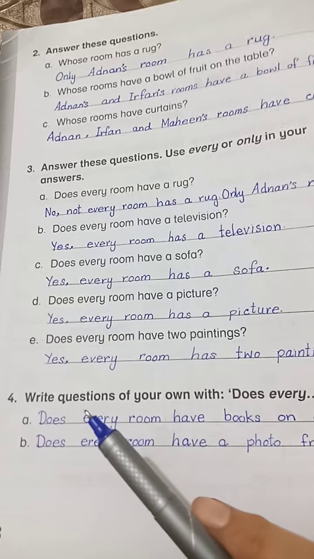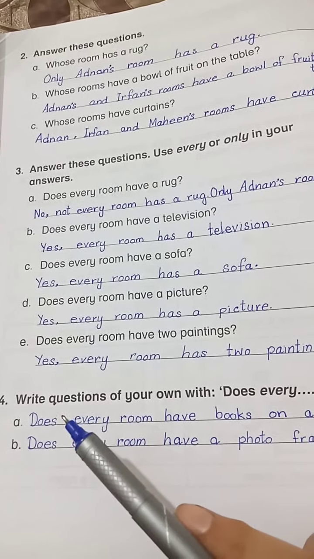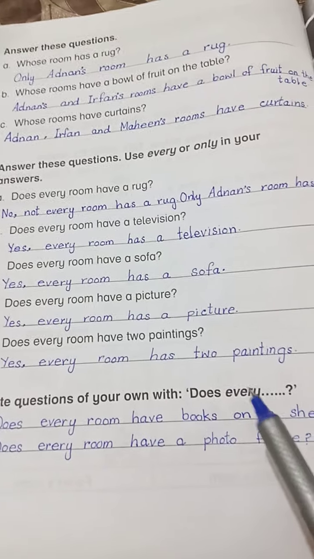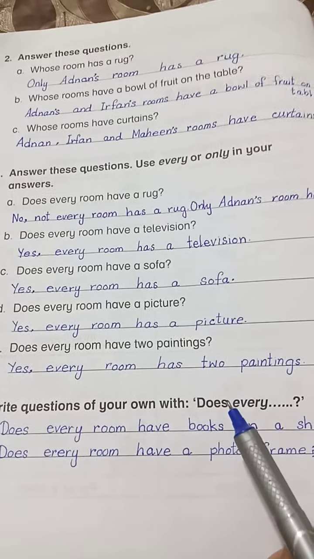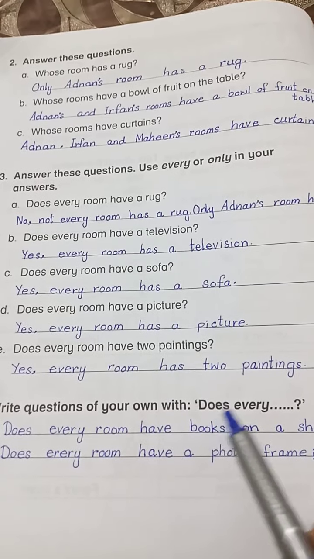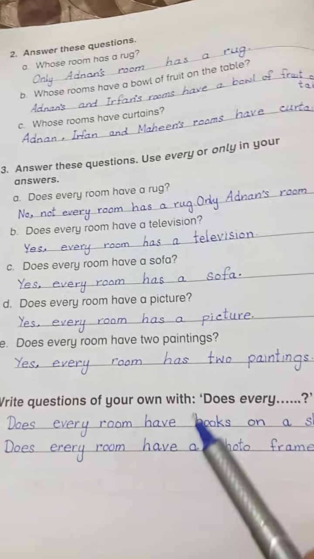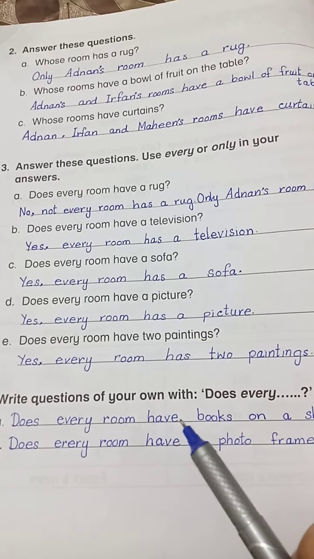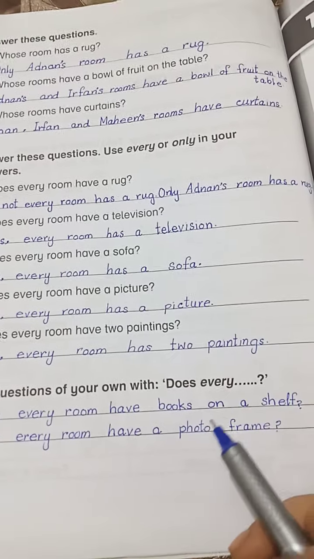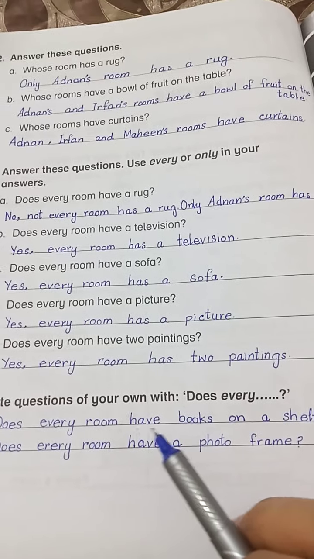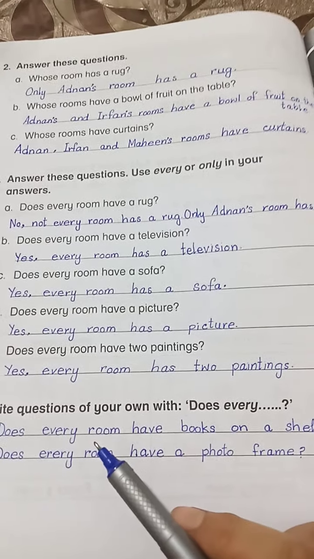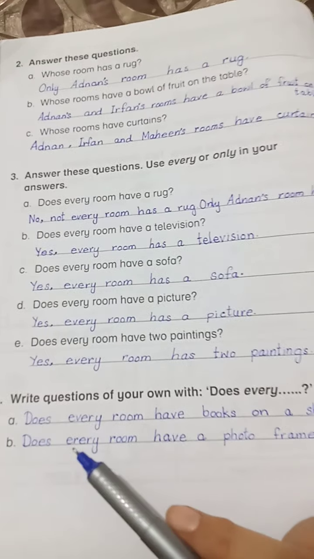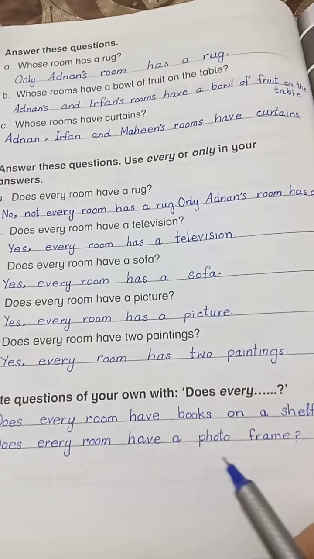Okay students, another activity is given here. Activity number 4. Write questions of your own with does every. So you can make your own questions according to the pictures, starting with these words. I have written these two for you. Does every room have books on a shelf? As you are looking at the shelf, do they have books or not? You can make the question in this way. And question B, does every room have a photo frame?